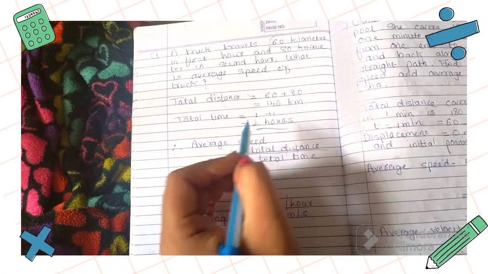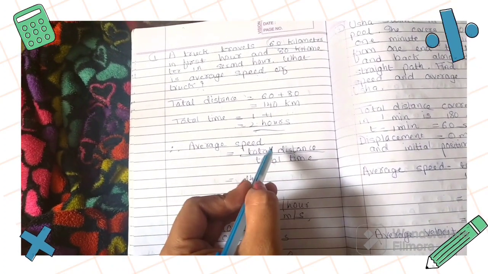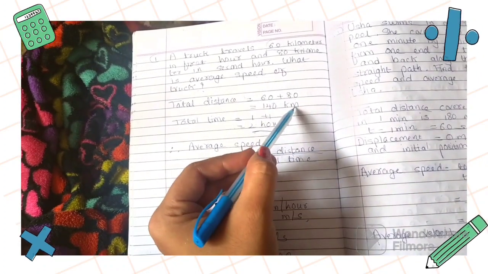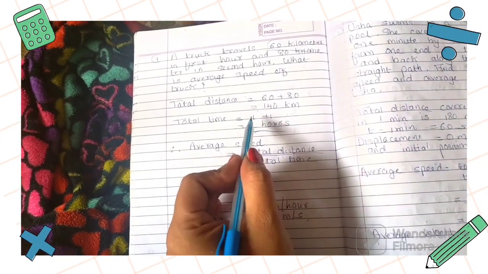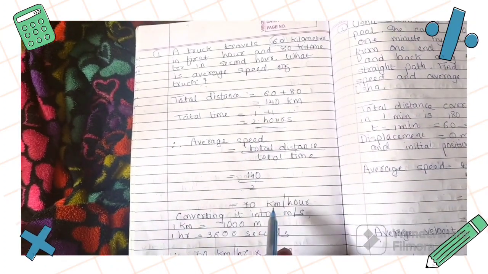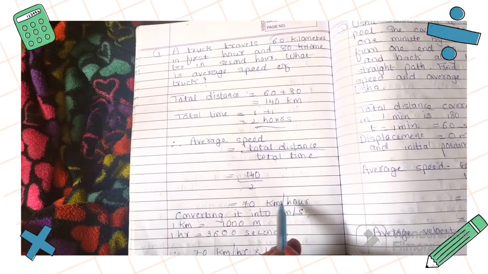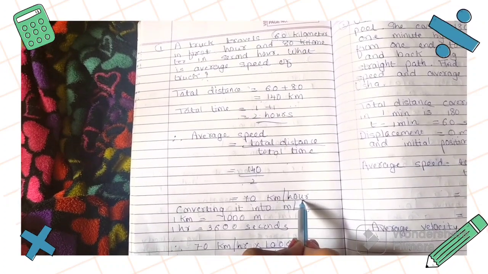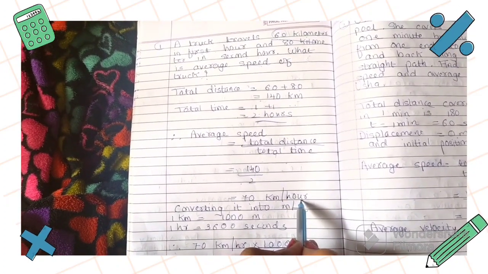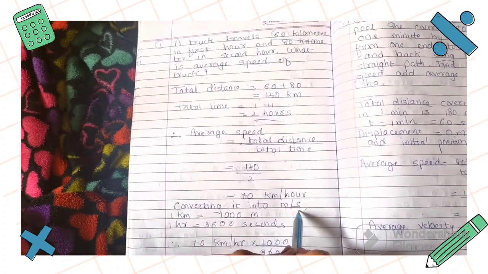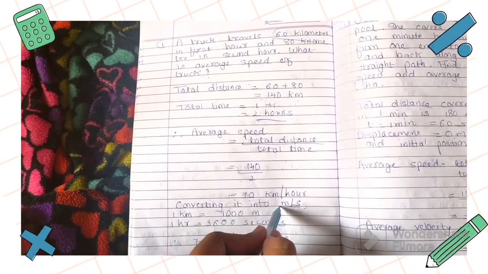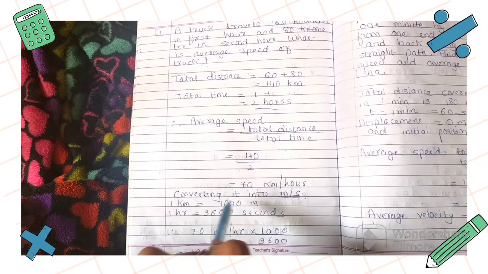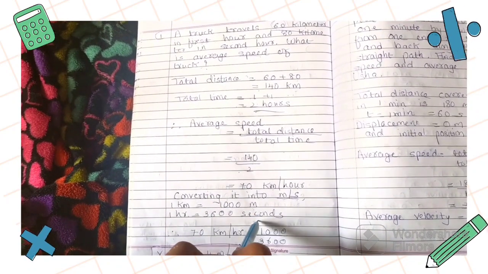Now the average speed is equal to total distance upon total time. We just have to put in the values: 140 and the total time of 2 hours. You will get 70 km per hour. We are getting this answer in kilometer per hour, but our SI unit is meter per second. If you want to convert it into meter per second, you should remember that 1 kilometer is equal to 1000 meter and 1 hour is equal to 3600 seconds.